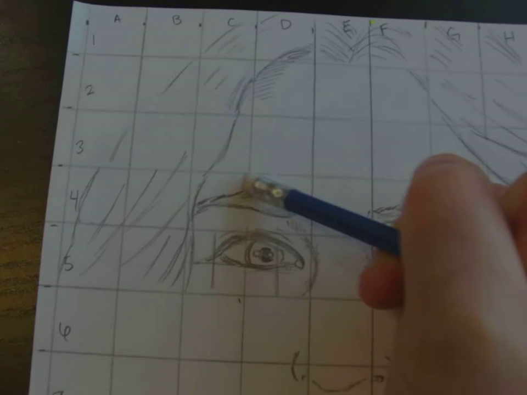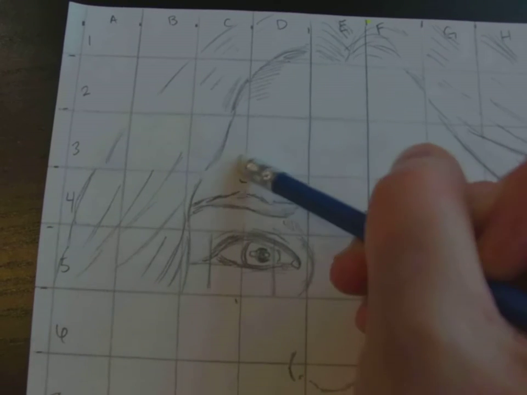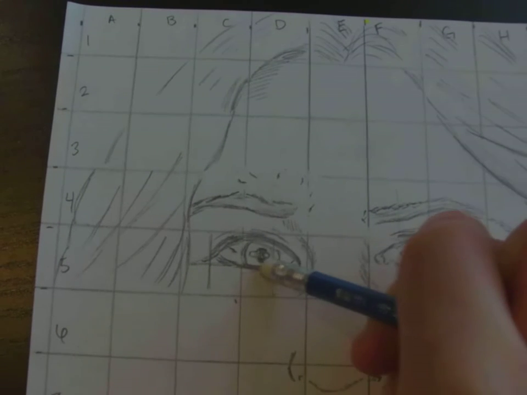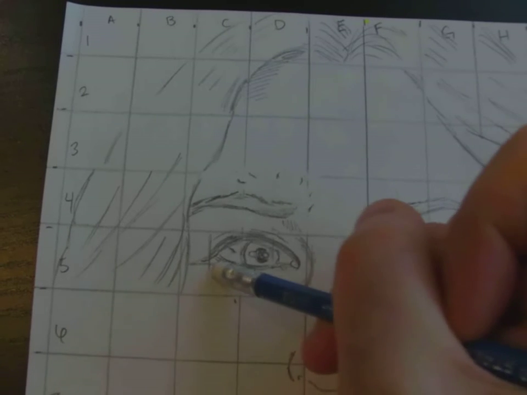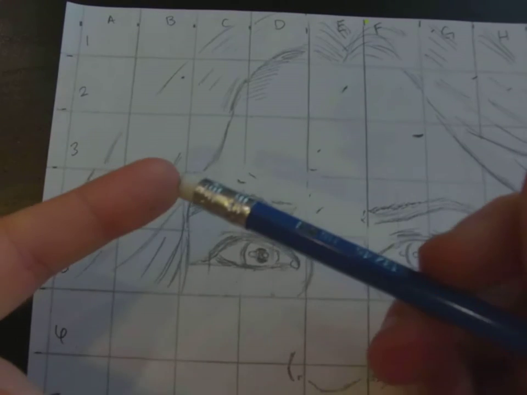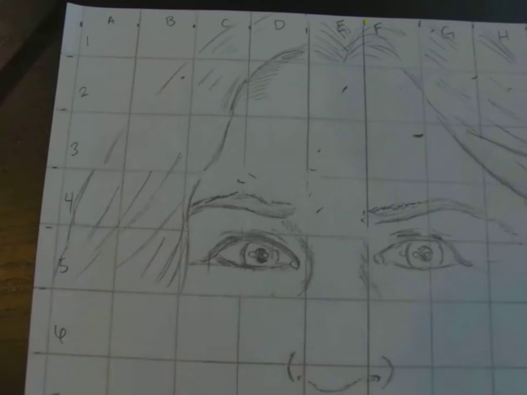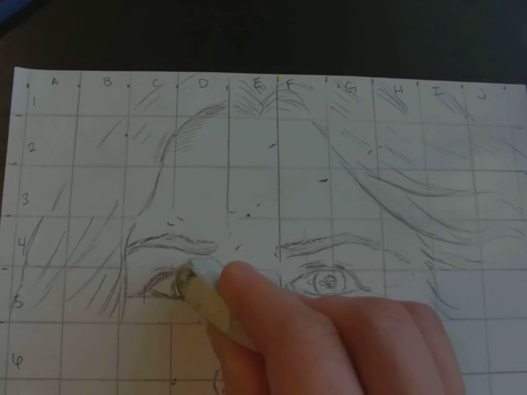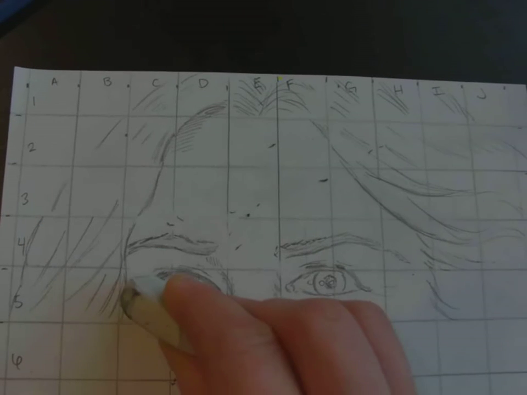So I recommend using an eraser on the top of your pencil to get into those small areas. Okay, if you've worn down the top of your pencil, you can also grab a larger eraser, and if the eraser is brand new, the corners will still be relatively sharp, allowing you to get into those fine spaces.